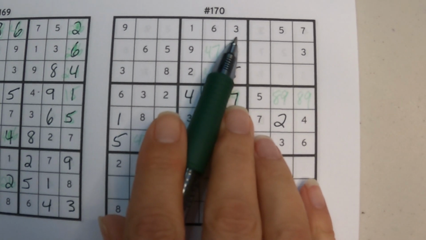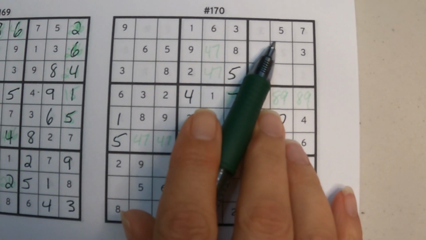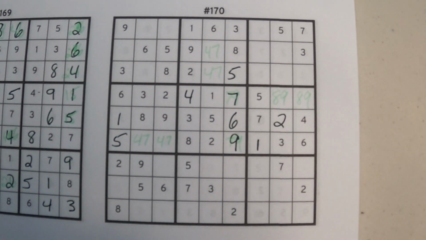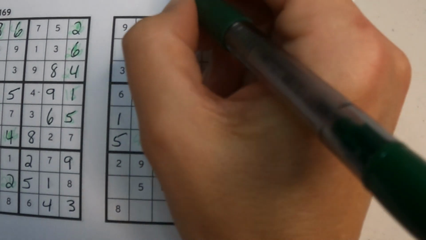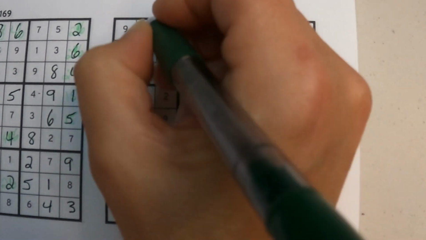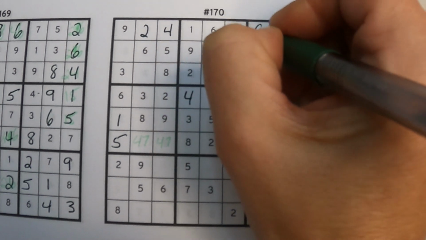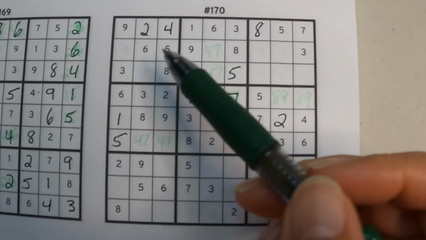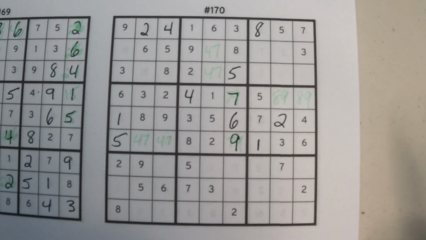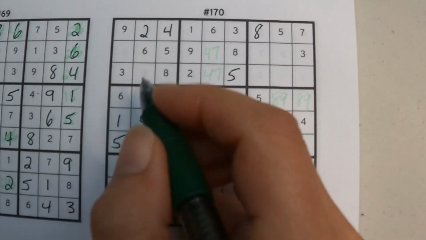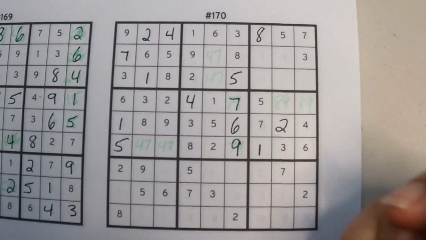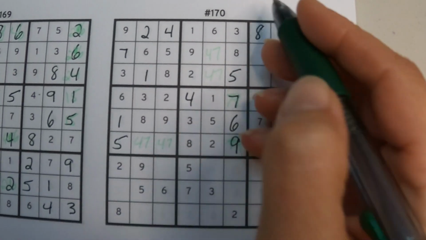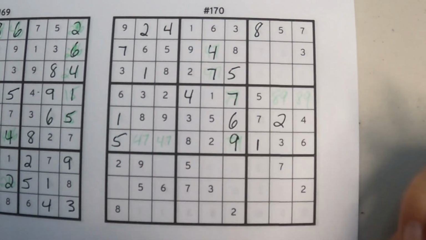For this top row, we're missing 2, 4, and 8. We've got 2 and 8 here, so this is our 4. That 8 makes this our 2 and our 8. For this box now, we're missing 1 and 7. We've got a 1 here, so 7, 1. That 7 makes this our 4, 7.